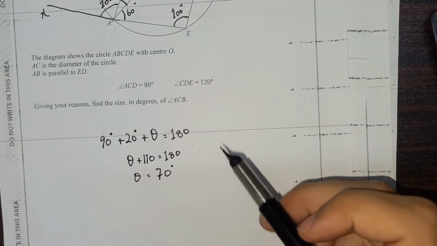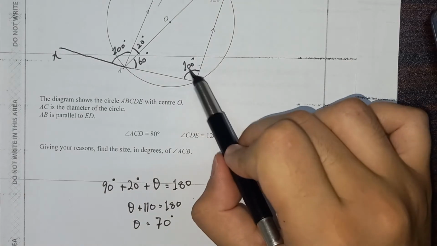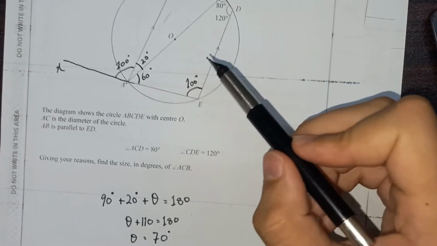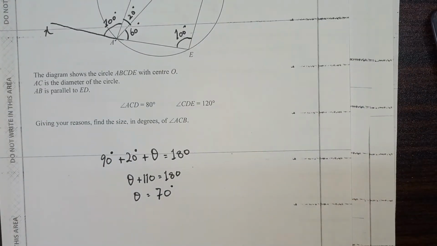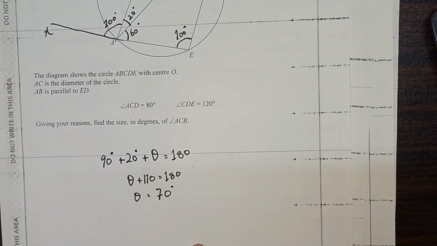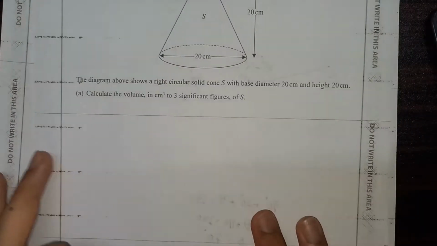So ACB will be 70 degrees right over here. I haven't written the entire solution of all these angles, but you should not risk it, and you should write everything, because the examiner won't be able to understand what you did, or he'll think you are unclear.